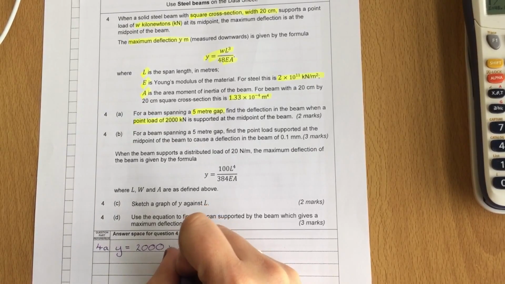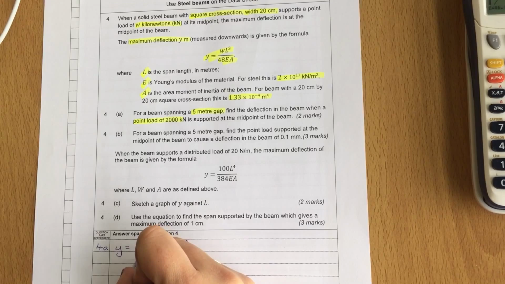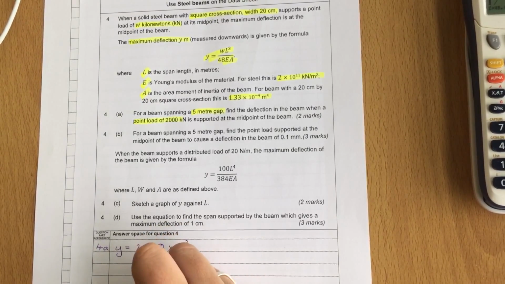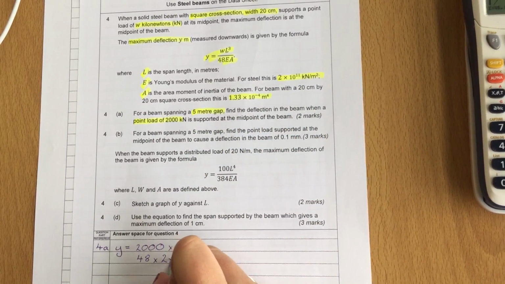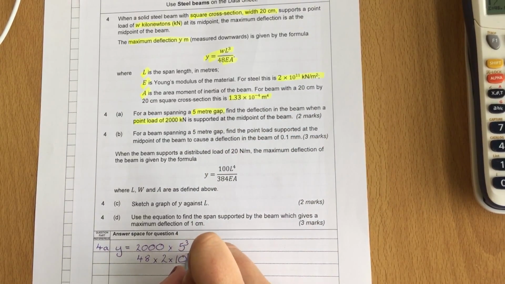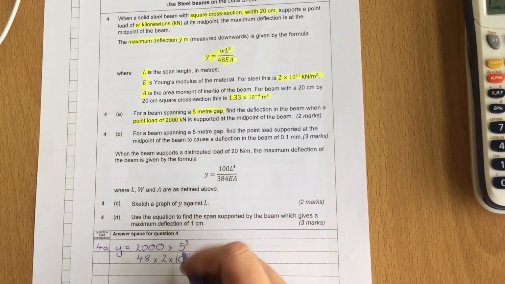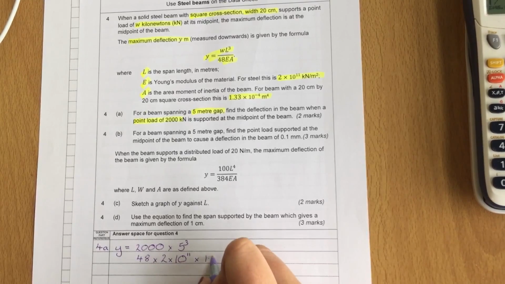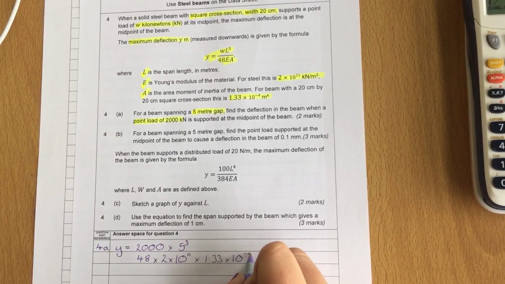So we've got 5 cubed over 48 times E, which was the Young's modulus, and then times by A, which is 1.33 times 10 to the minus 4.